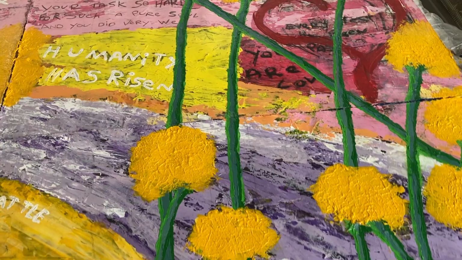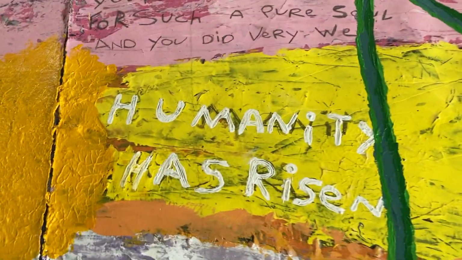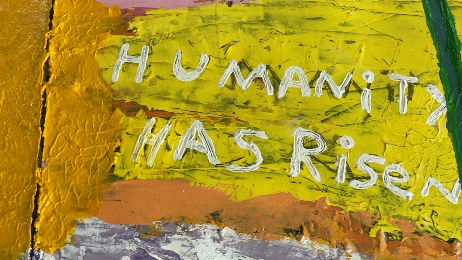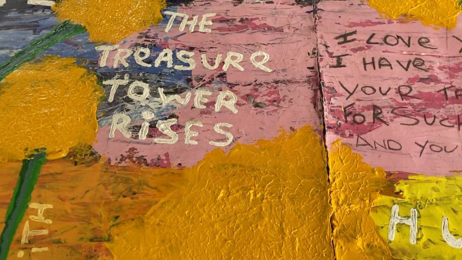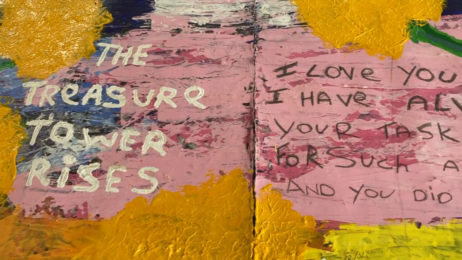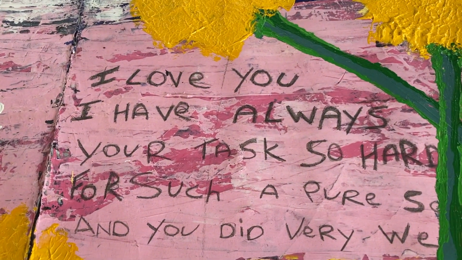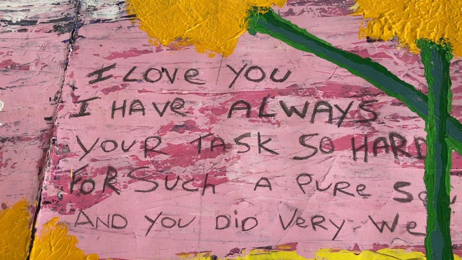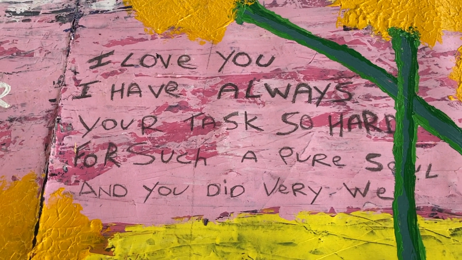So there's a whole bunch of this painting that's not been shown yet. They're all edited and ready to go, but I don't know what to do. Do I just upload them with no dialogue or anything?